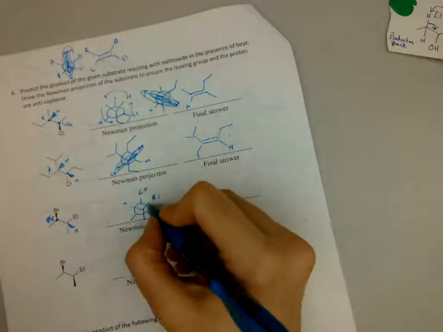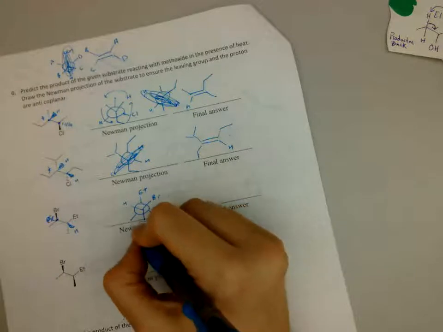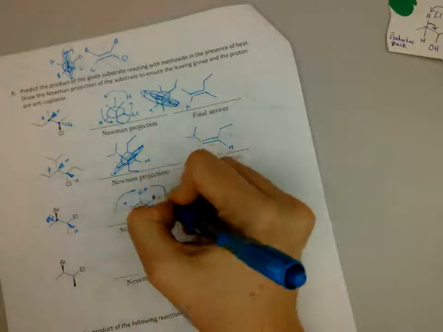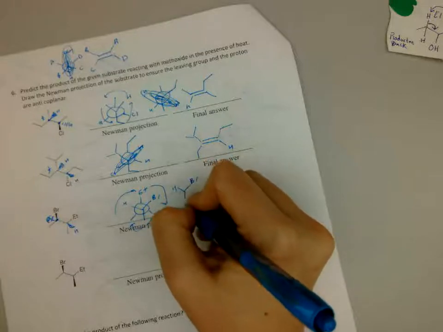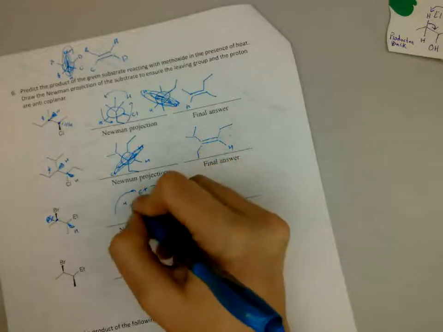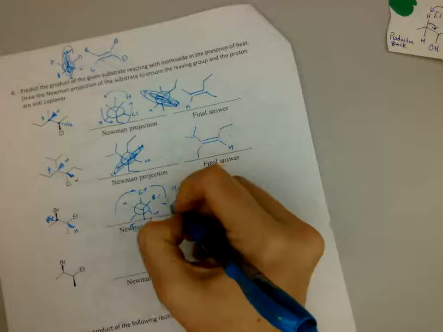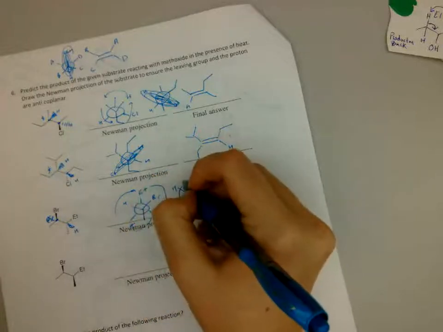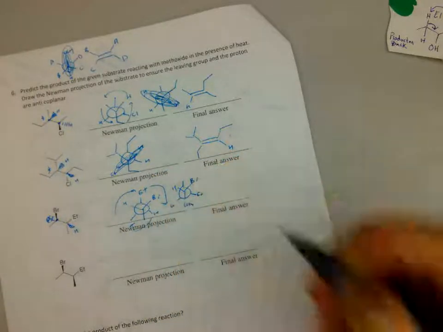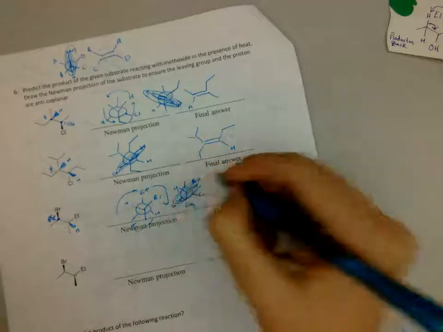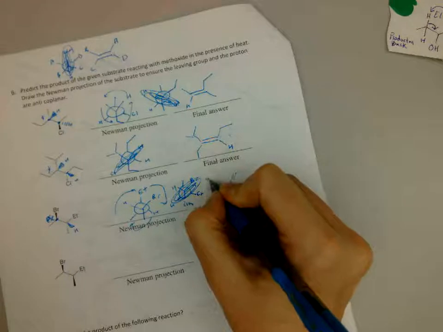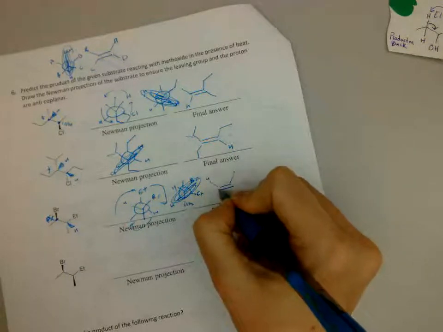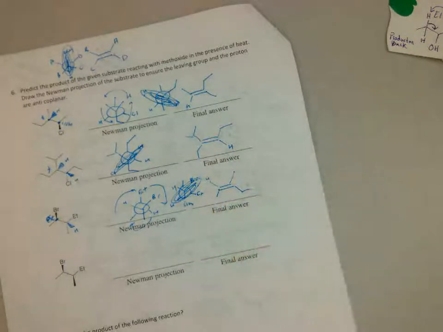So in this case, again, the bromine's not opposite a hydrogen, so we want to rotate that back carbon. So we'll end up with bromine here, hydrogen here, CH3 here, leave that the same, and then the hydrogen has moved over. This methyl group is now pointing up, and the ethyl group is back here. So now we can draw our double bond forming with a methyl and a hydrogen on one side, and the CH3 and the ethyl on the other side.